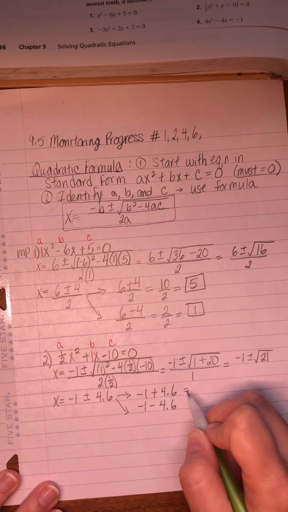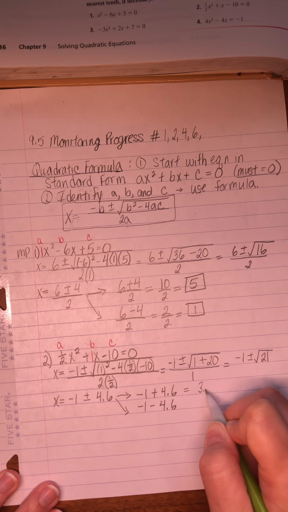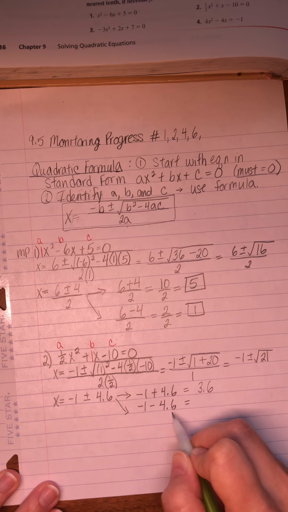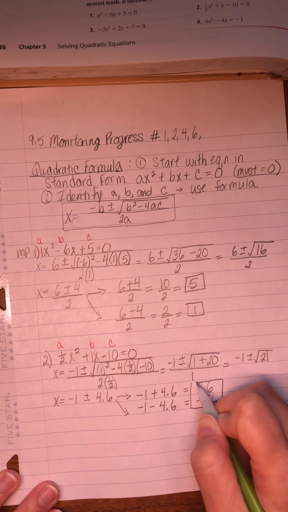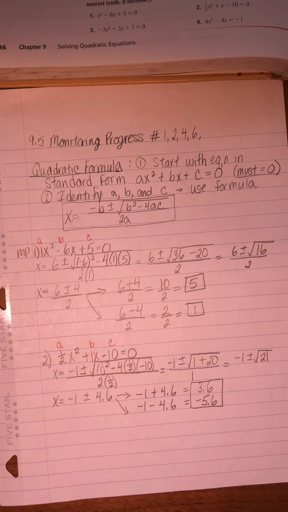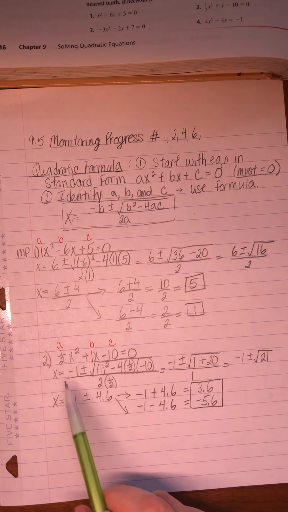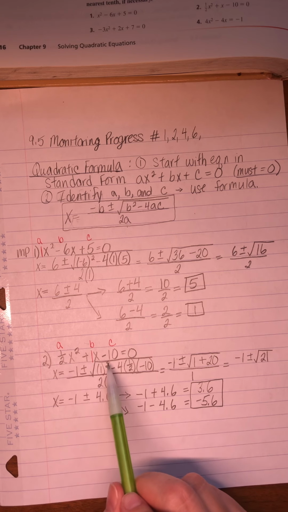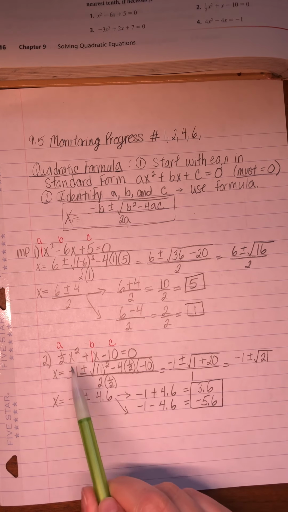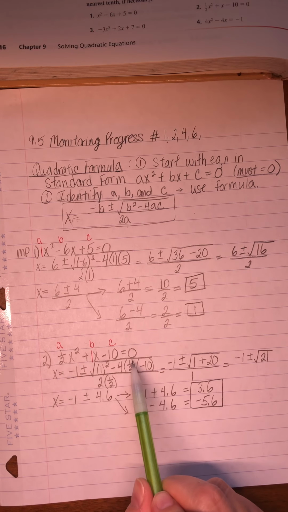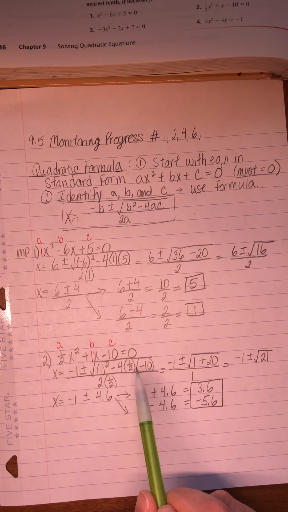Okay, let's get our two answers. This is going to be 3.6, and then our second answer is -5.6. And those are our two answers to this equation. Again, if I wanted to check my work, I could take both of these numbers and plug them back into the original equation up here. Just remember that these are rounded answers, so if you plug them back in, you're not going to get exactly 0, but it should be approximately 0.